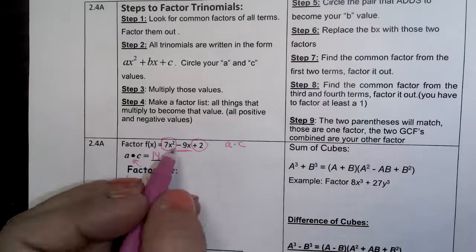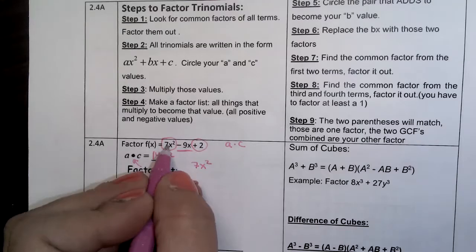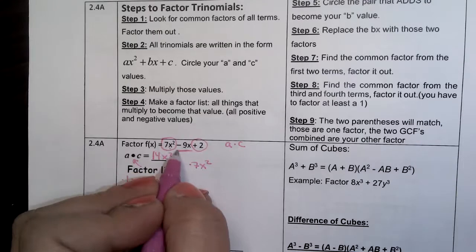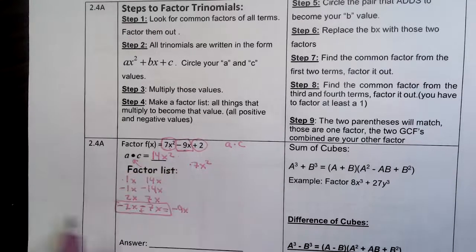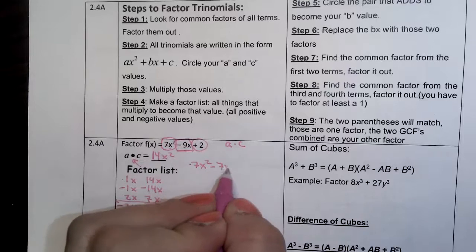So now what we're going to do is change the way this function looks. We're going to write 7x squared minus 9x, just rewriting it, but instead of this minus 9x, I'm replacing it with this. You can either put them in this order or change the order. The order does not matter.